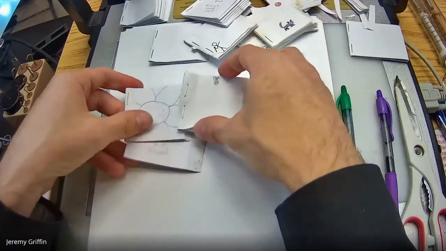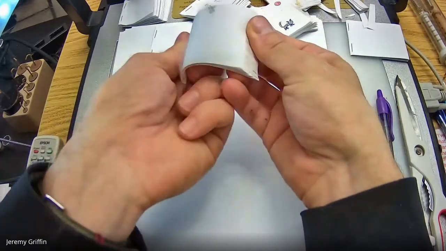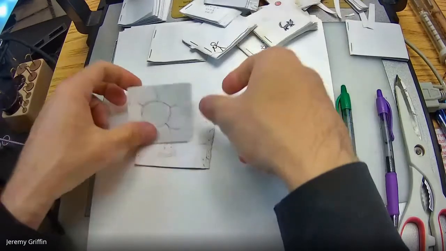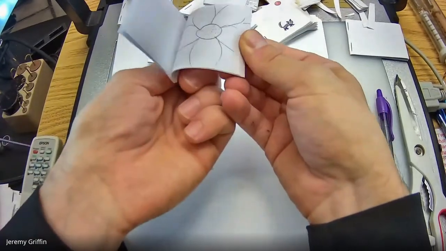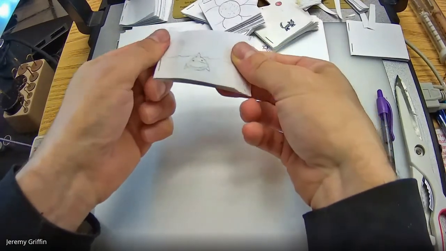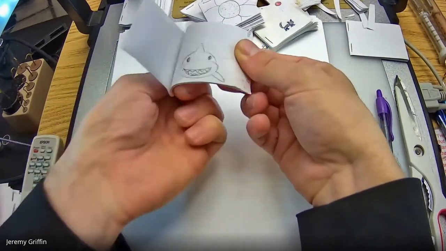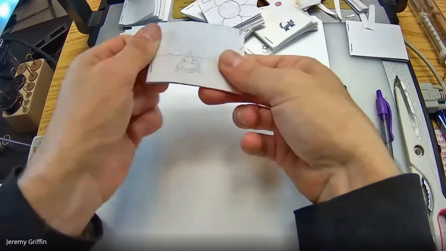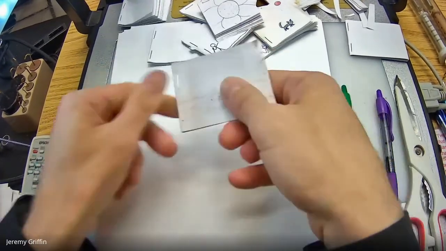We got pineapple under the sea. We got a flower. And hey, it's a shark. He looks like a friendly shark. The end. Yeah, that would definitely be the end. That was a showstopper right there.